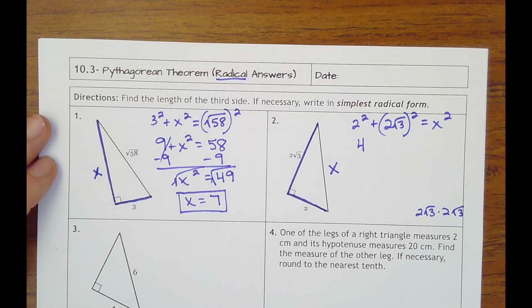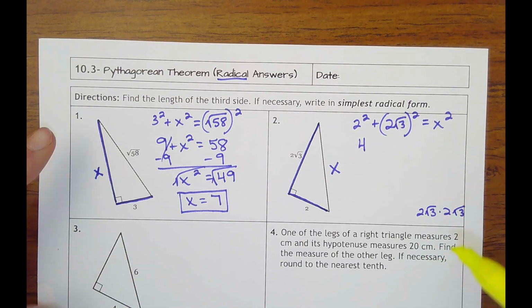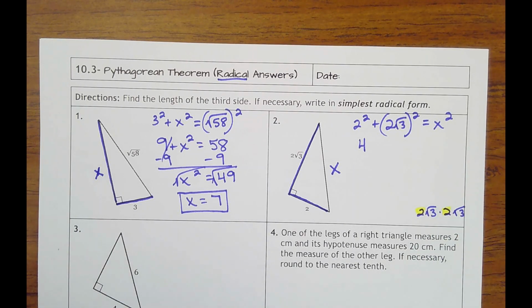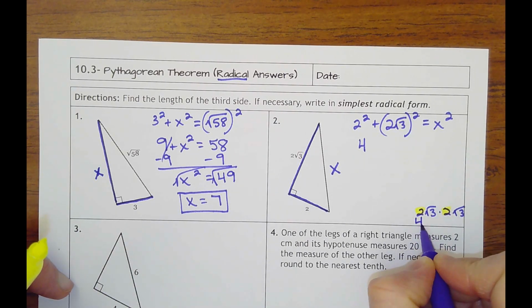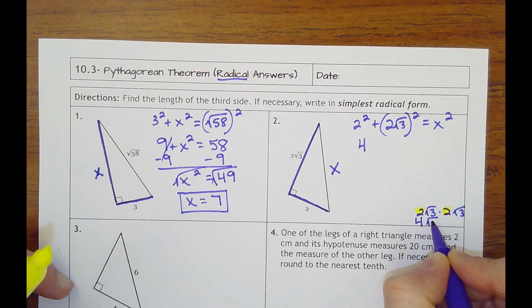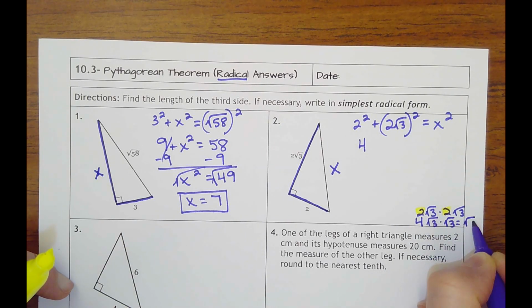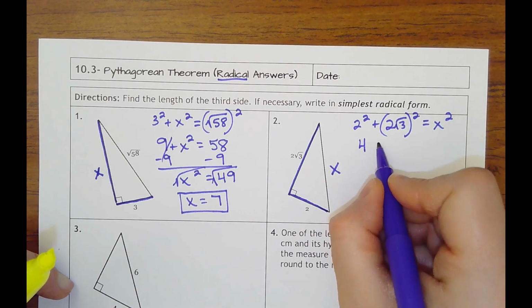So not only am I going to have the 2 times 2, where it's like the 2 is getting squared, which is 4, then I'm having a square root of 3 times the square root of 3, and I can multiply these to get a square root of 9, which is actually just a normal 3. So it's 4 times 3, which is 12.